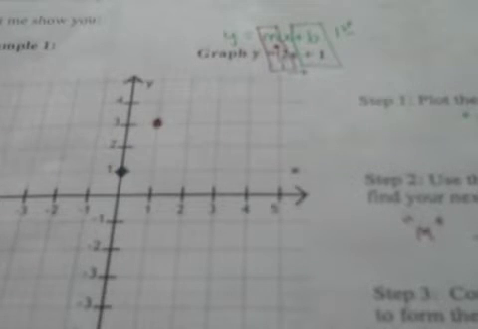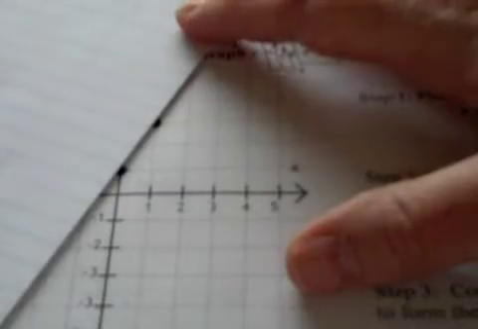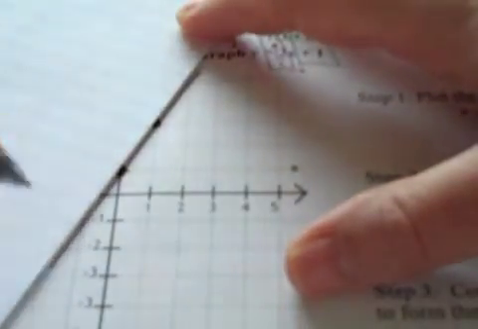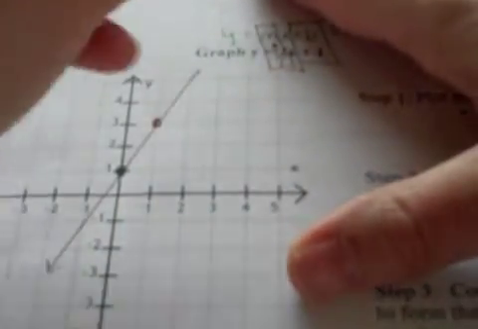Last step, connect those points to form the line. So I simply need something to use as a straight edge. Make sure you put in some arrowheads showing it's a line going on forever, and you're done.